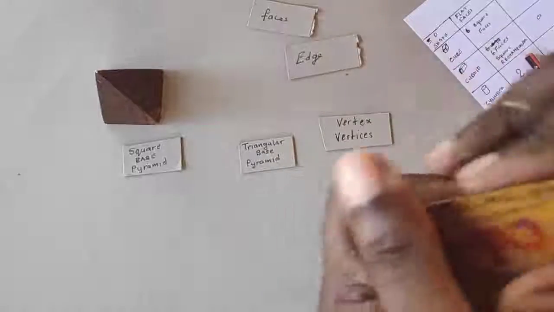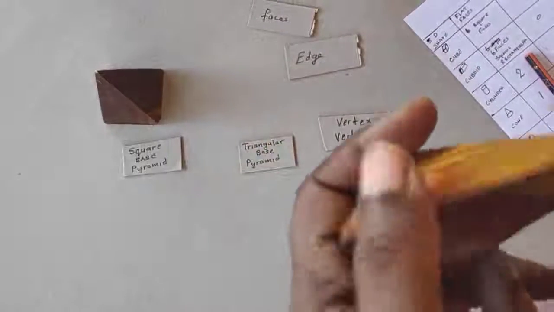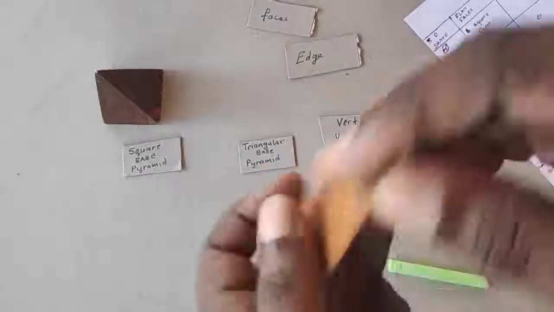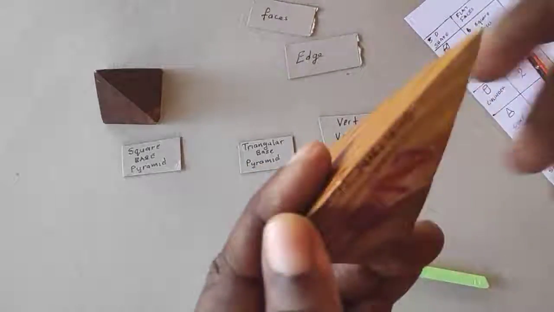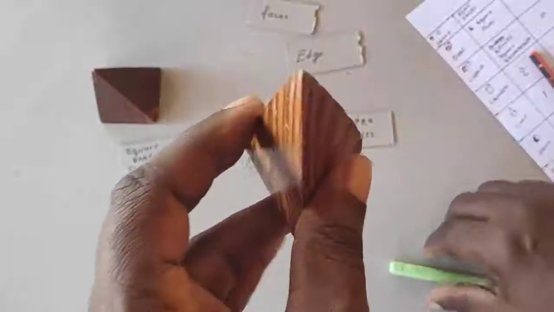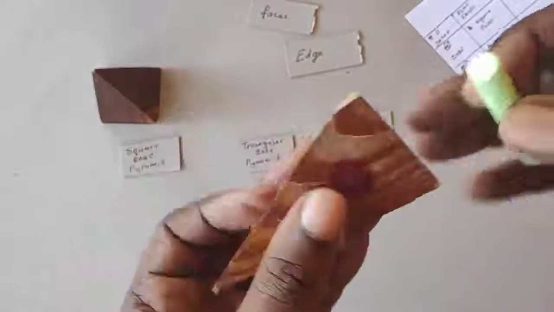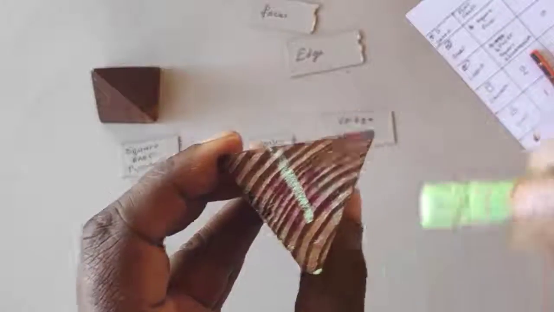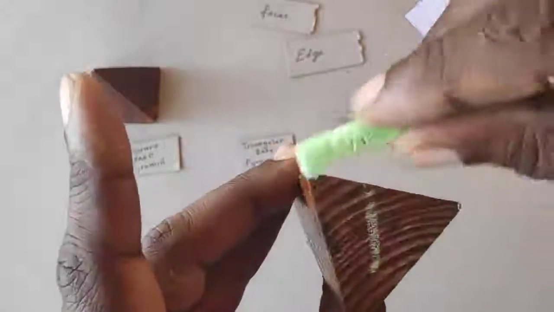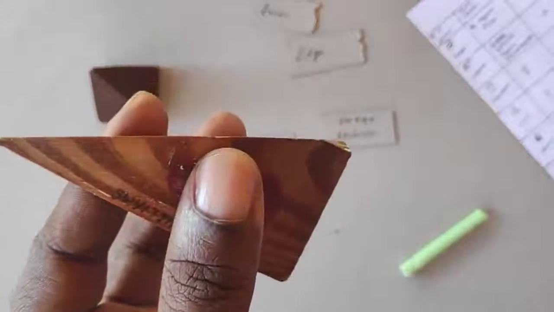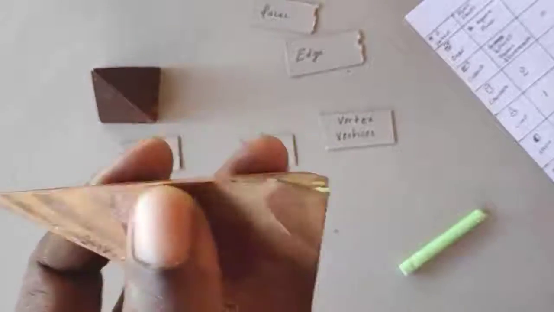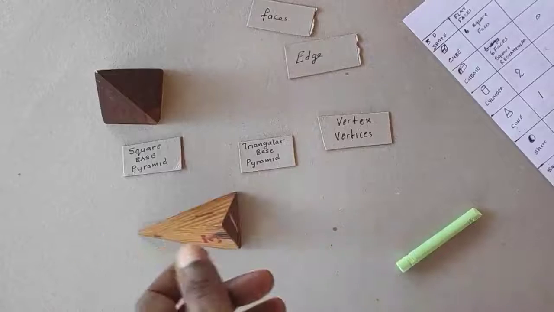Let's look and see how many vertex or vertices it has. If you have more than one, it'll be vertices. If you have one, it'll be a vertex. So let's go. We have 1, 2, 3, 4. So this has 4 vertices. Can it roll? No.